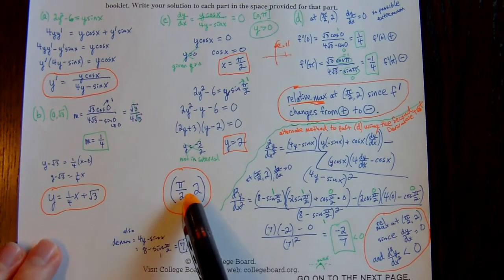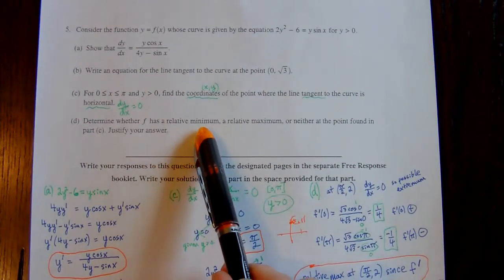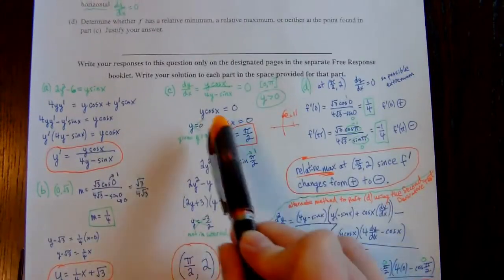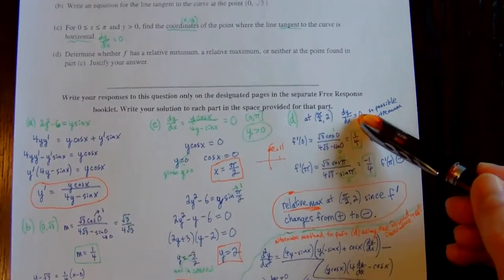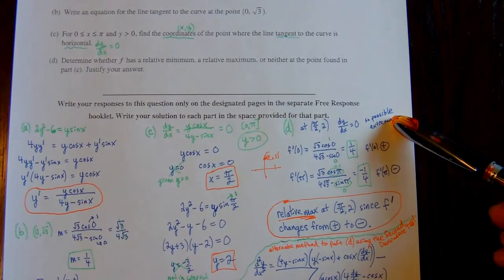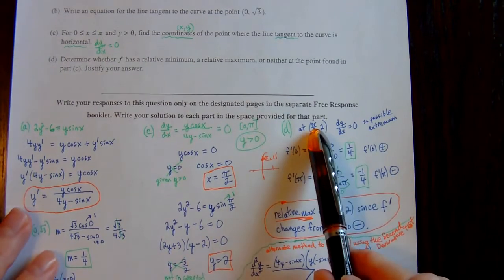All right, now for letter D, it says at this point we have to determine whether it's a relative max, relative min, or neither. We already discovered that at this point this derivative is equal to 0. So that means there is a possible relative max or relative min right there. There are two ways we can check for this. One way, which is a little bit less work, is using your first derivative test, where we check to the left and to the right of that pi over 2.